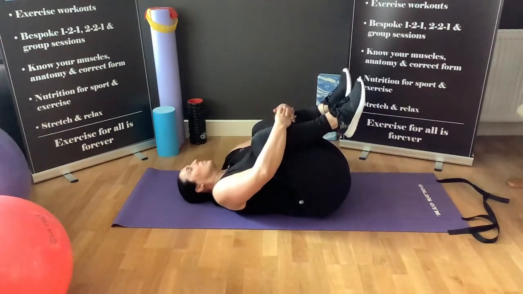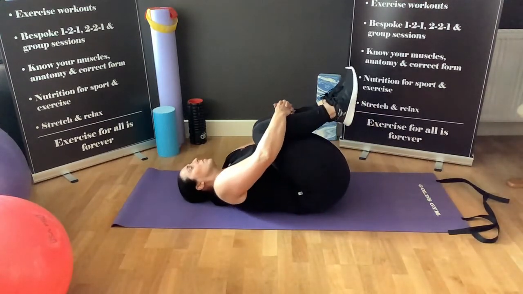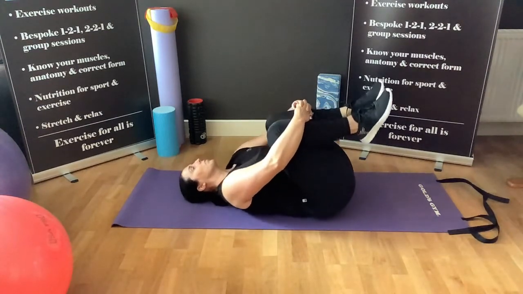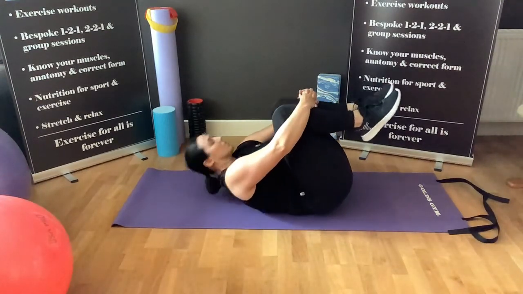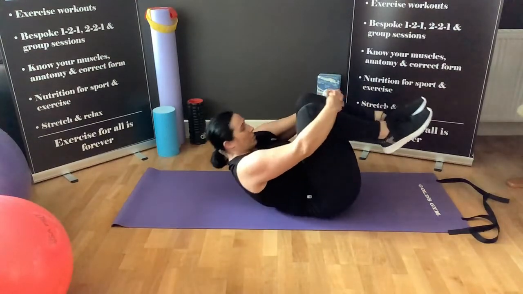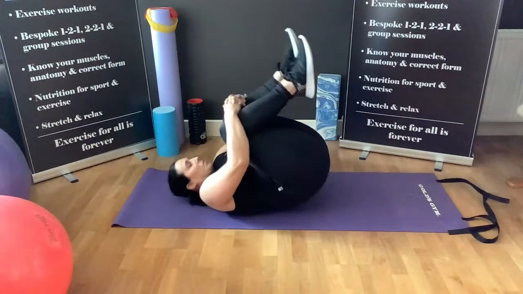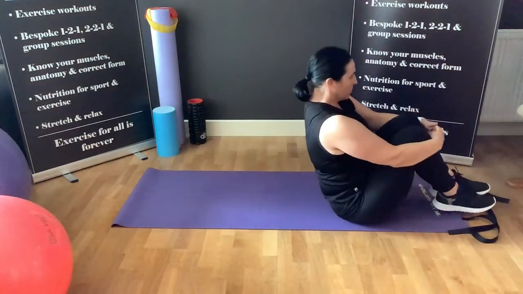For progression, if flexibility allows of course, tuck your chin in and commence rocking forwards and backwards gently, and I have rocked and rolled right up for you.